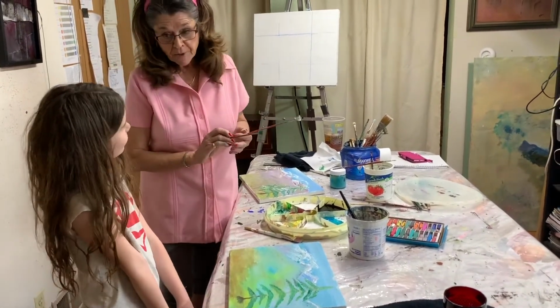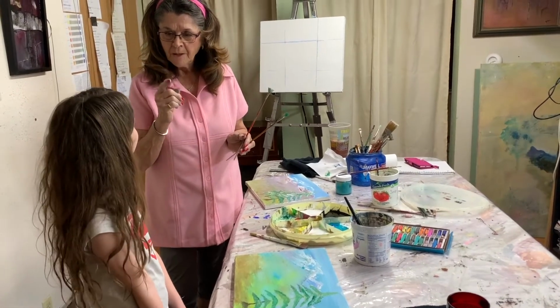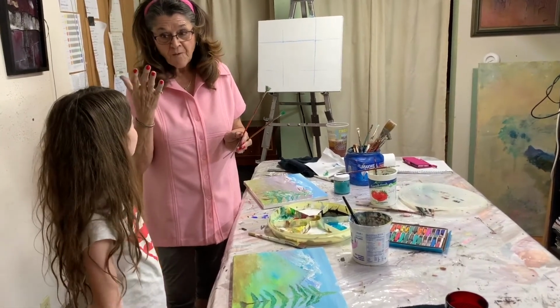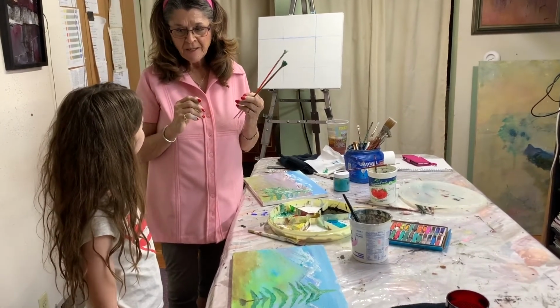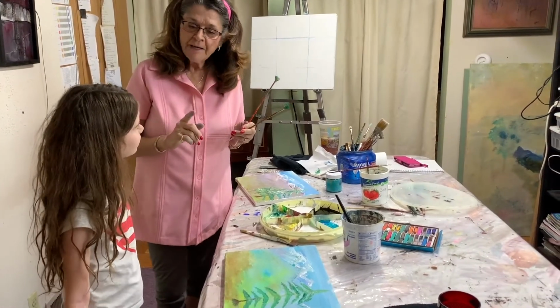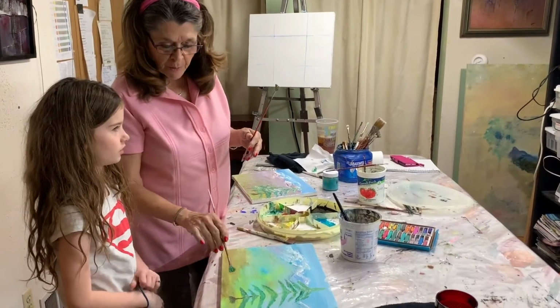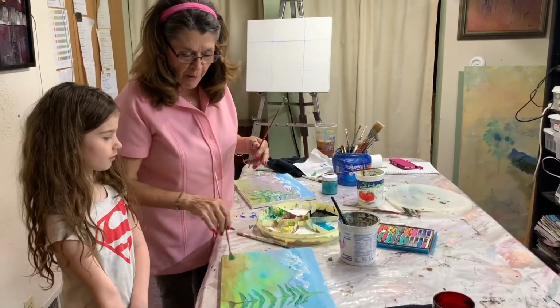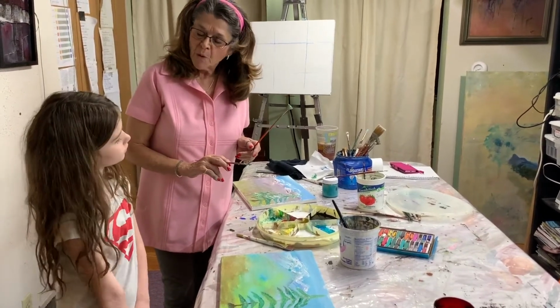Okay, there are some magic numbers in art. You know what they are? 1, 3, 5, 7. What's the next one? 9. It's always the odd numbers. It's more interesting to the eye. So you can have one tree, or you can have 2 trees here and have one on the other side. But you always put in an odd number because it's more interesting.